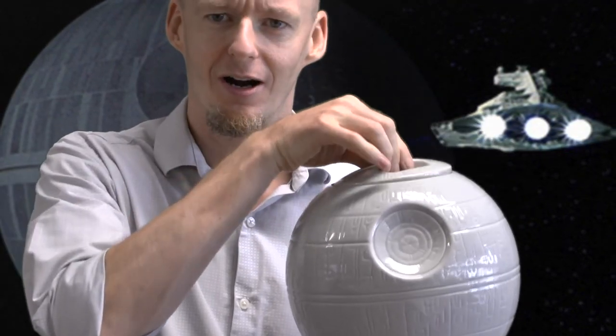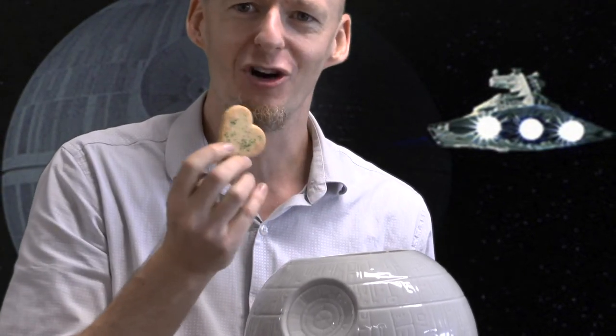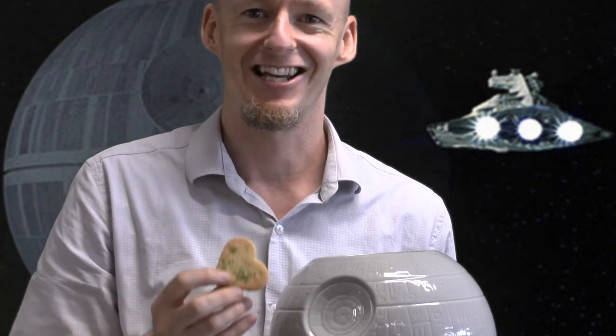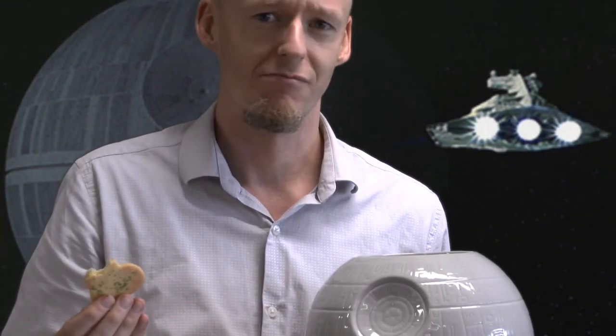And if you do really good, you might get a cookie from the Death Star cookie jar. What do we have? Oh, it's homemade cookies. All right, let's get to the math. Oh, that's pretty good.